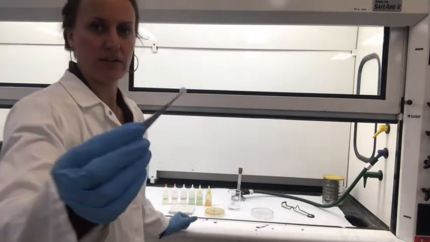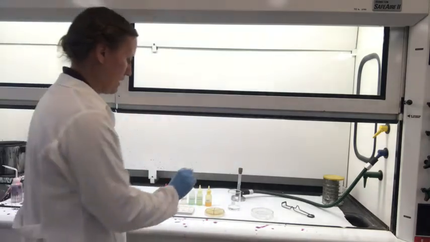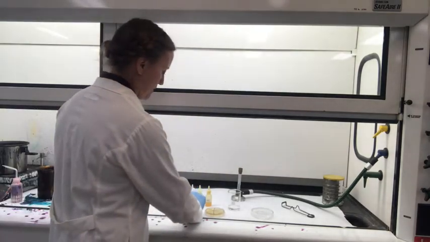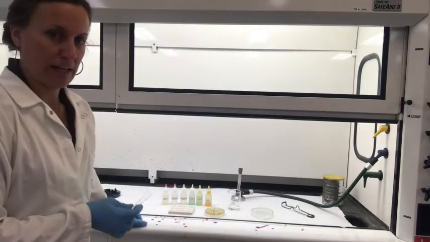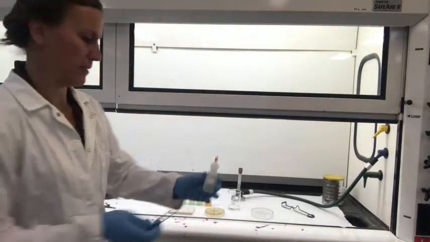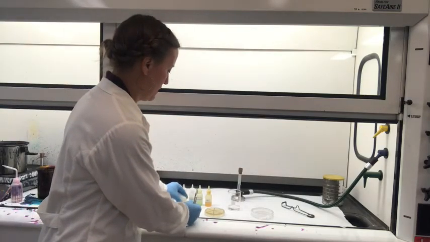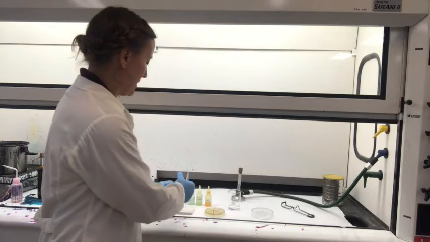And these discs are just very small pieces of filter paper. I'll put this disc in my first dropper dish here, and I'll add my first disinfectant. So for example, I'm adding bleach to this one. I'll simply put a drop of bleach into this to saturate the disc.